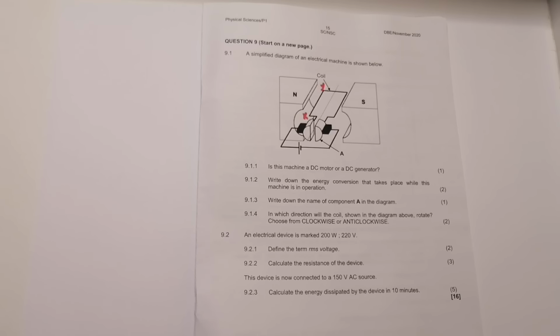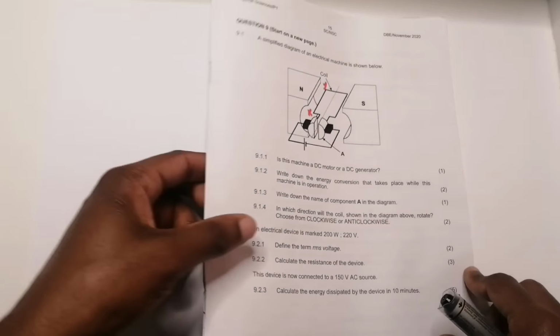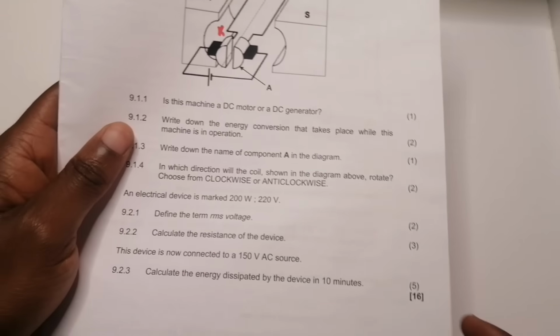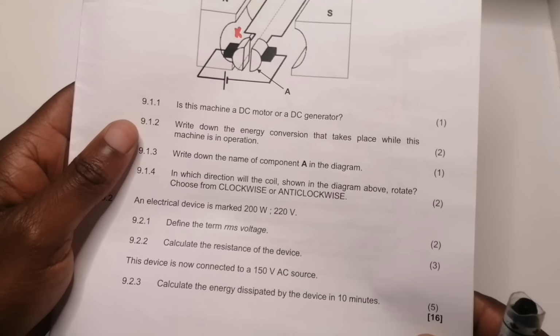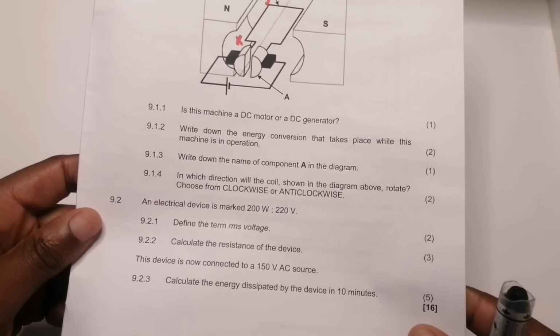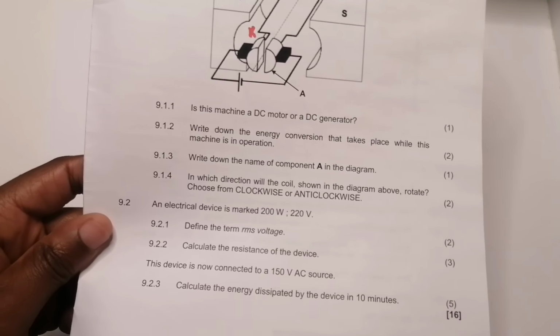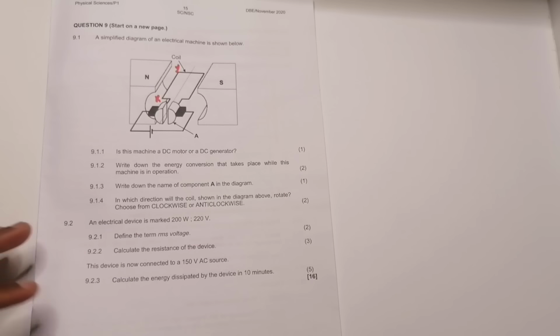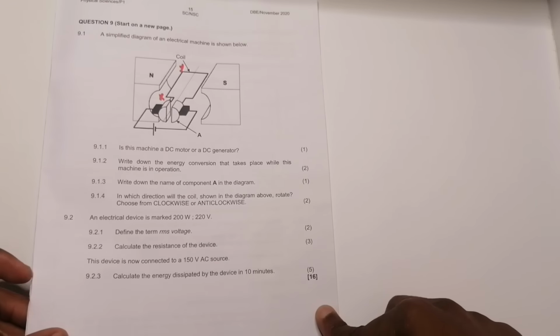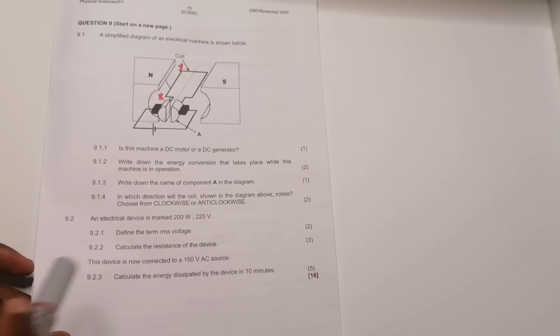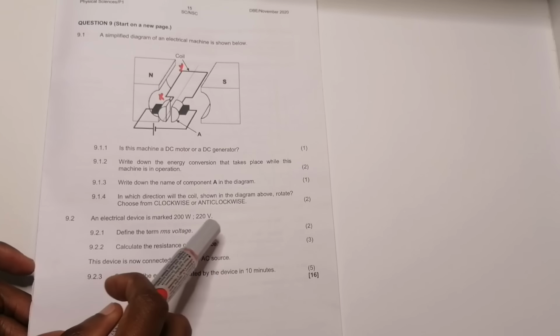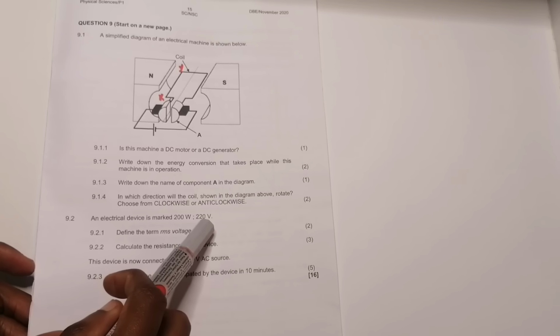Now, ladies and gents, let's get to the calculations very quickly, just to show you how straightforward the calculations are in this section. Let's get into that part that you so wanted, which is the calculations. So they say to us, an electrical device is marked 200 watts and 220 volts.